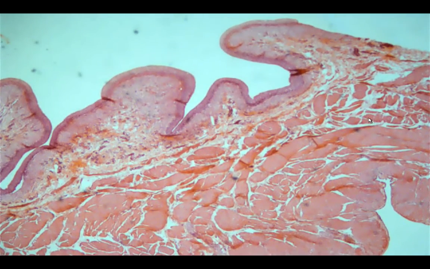First of all, it is involuntary. Next, it does not have cross striations. And third, the nucleus would be centrally placed and it is single. Okay, so now we go to the specifics of the slide. So this is the urinary bladder.